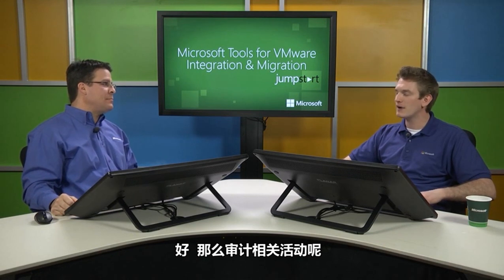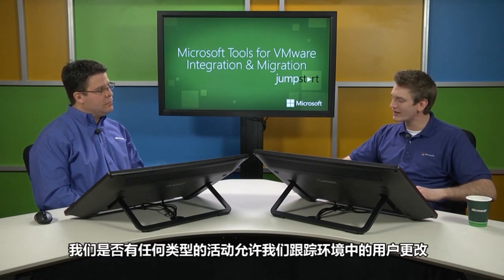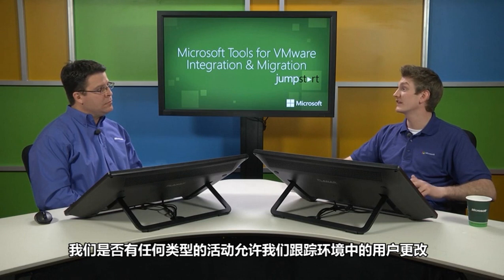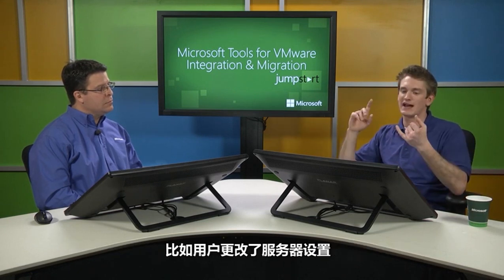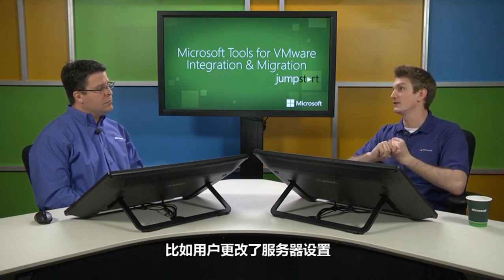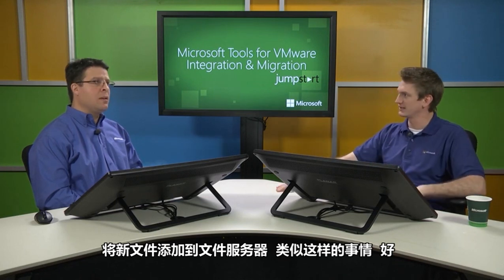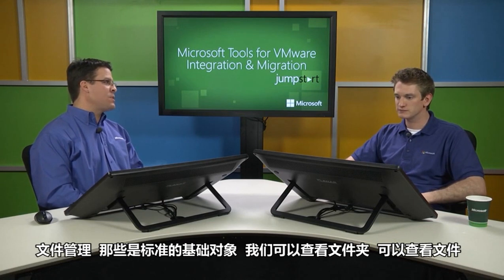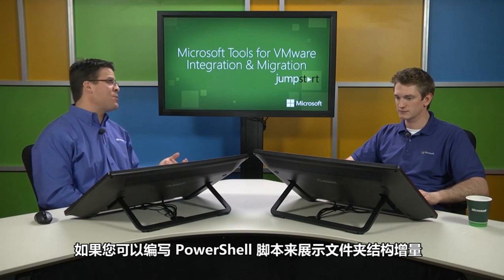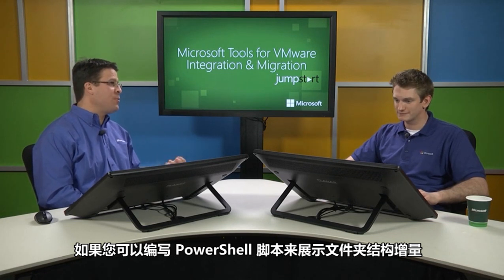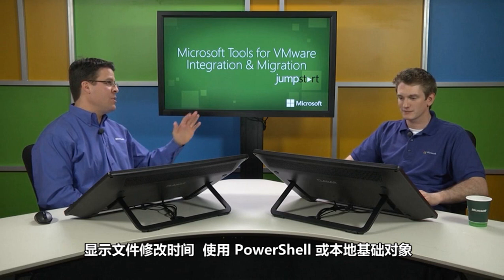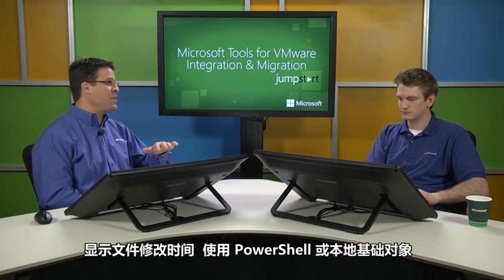Great. Now, how about things around auditing? Do we have any type of activities that allow us to track user changes in an environment, such as a user has changed the setting on a server, even down to a user's added a new file into our file server, things like that? Yeah. The file management, those are standard foundation objects. We can look at folders. We can look at files. Again, if you can write a PowerShell script to say, hey, show me the delta on a folder structure, tell me when this file changes, use PowerShell or use your native foundation objects. And again, anything that's written to the standard event log, we can collect that information as well.